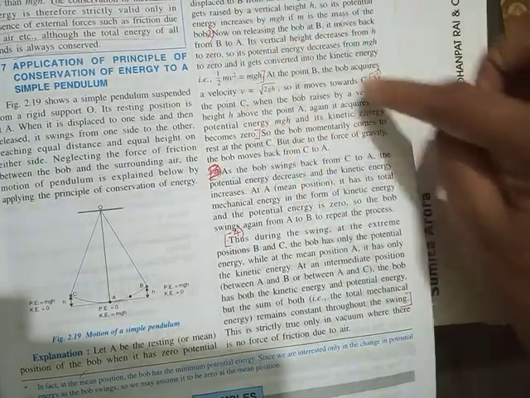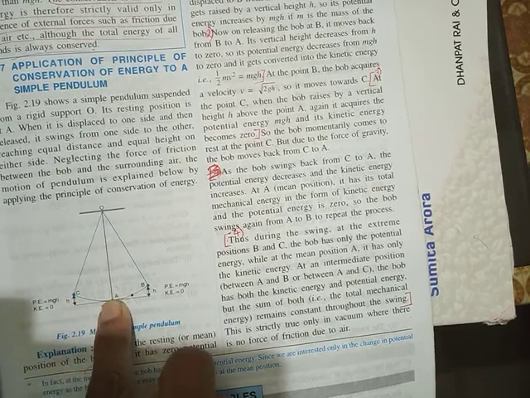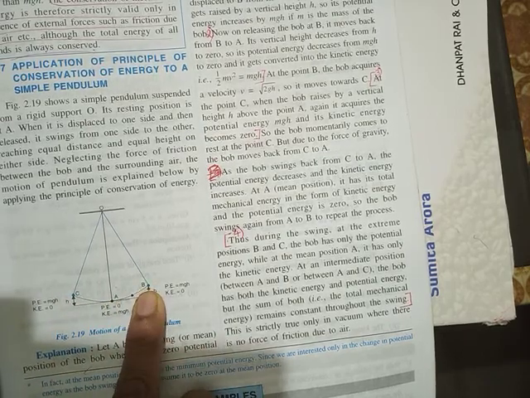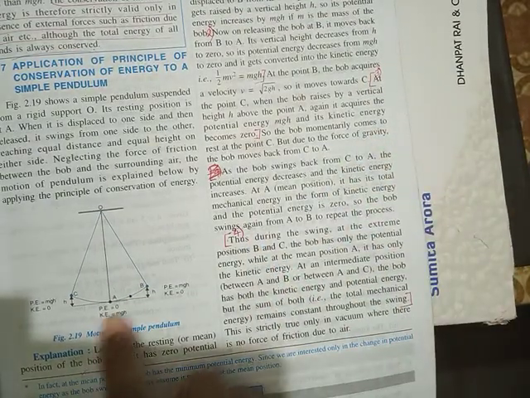I think I remember I marked the points that give the explanation about what kind of energy is here, what kind of energy is here, and what kind of energy is here. Okay, first point, second, third point, and then fourth point. And total energy remains conserved again.